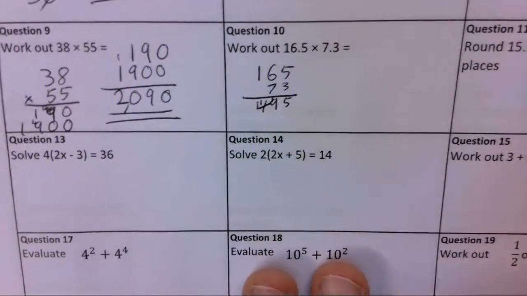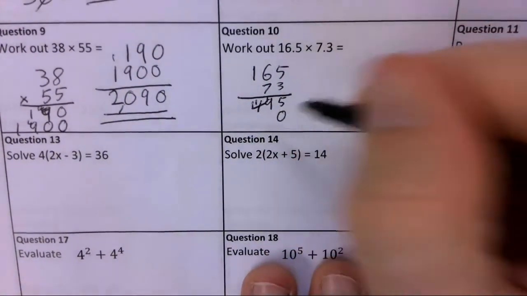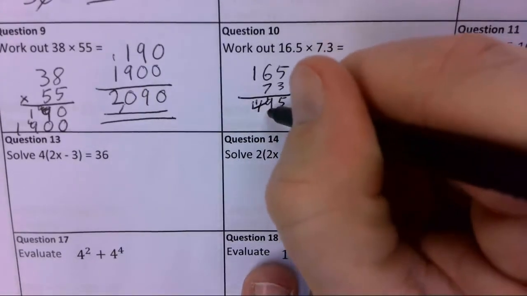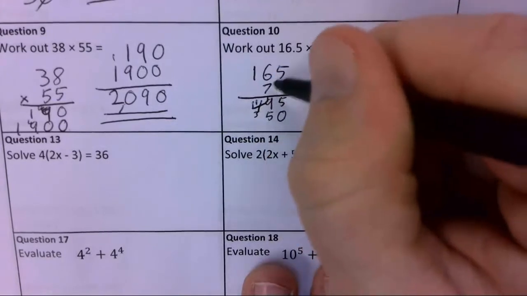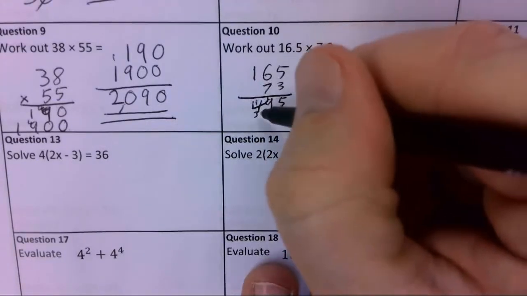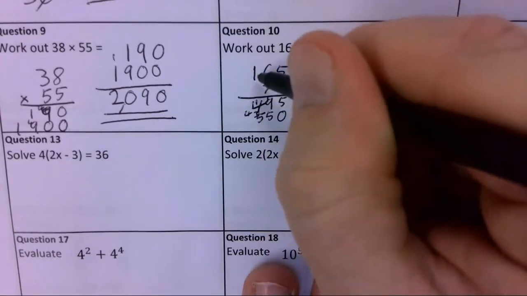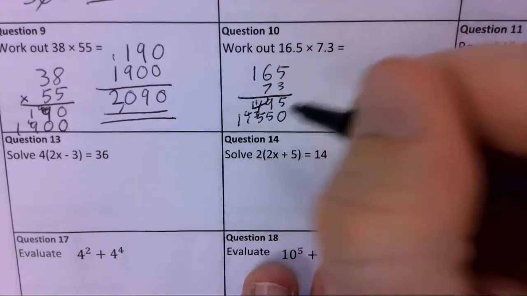So I've got 495 there. Put a 0 here. 7 times 5 is 35, put 5 there, carry 3. 7 times 6 is 42, plus the 3 gives you 45. 7 times 1 is 7, plus 4 is 11.